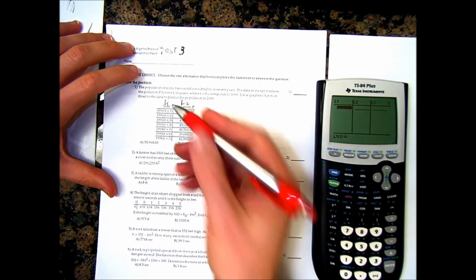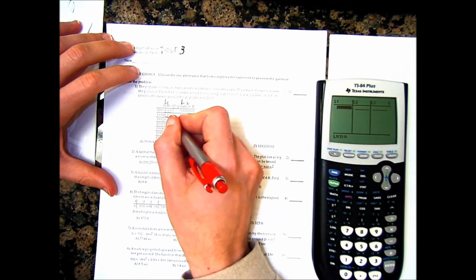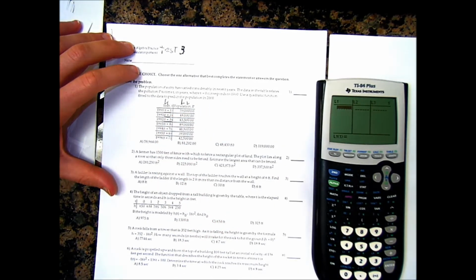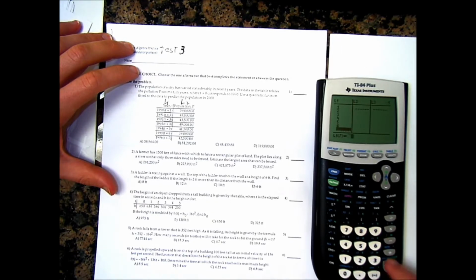So what I'm going to do is I'm going to say, well, they have here t equals 1, t equals 2, t equals 3. So these are what I'm going to enter into my list 1. 1, 2, 3, 4, 5, 6, and 7.